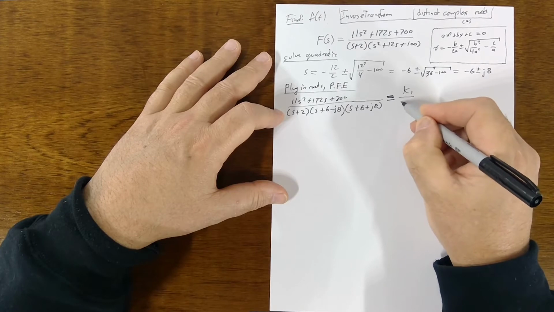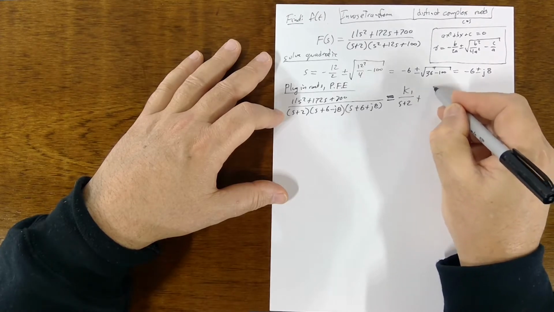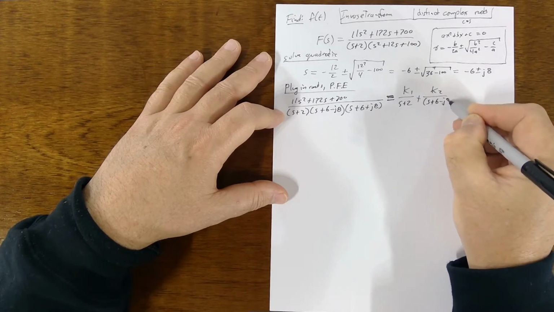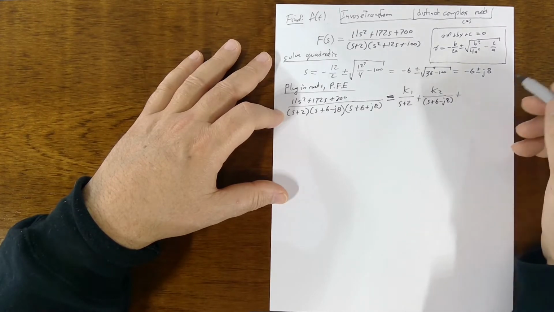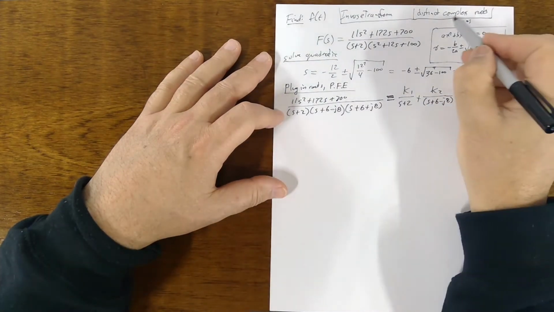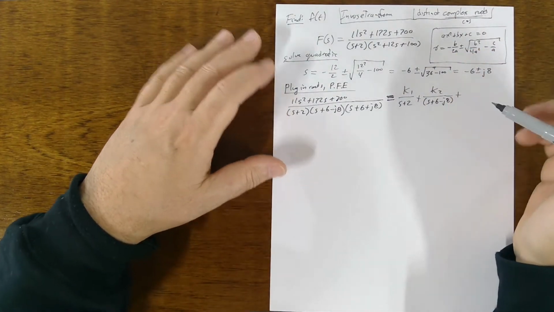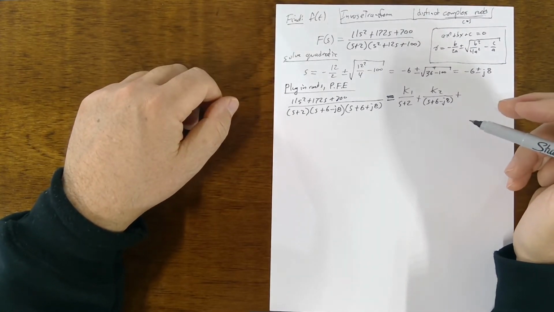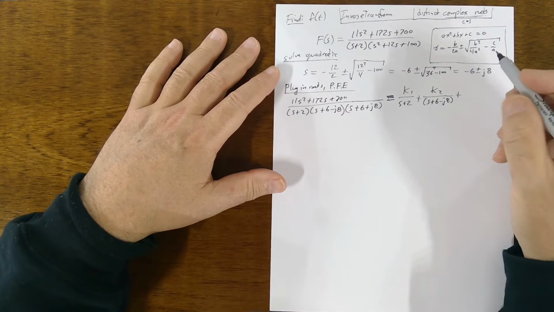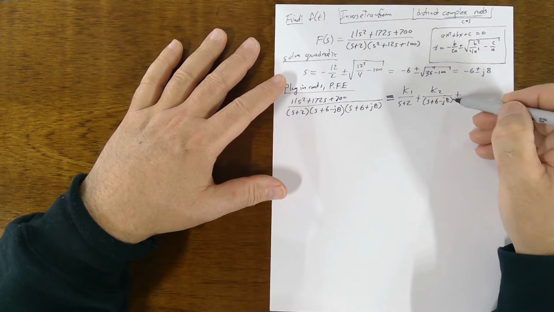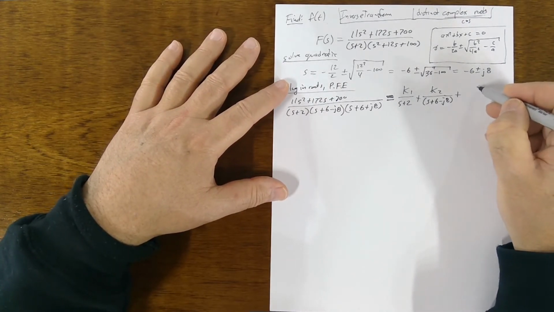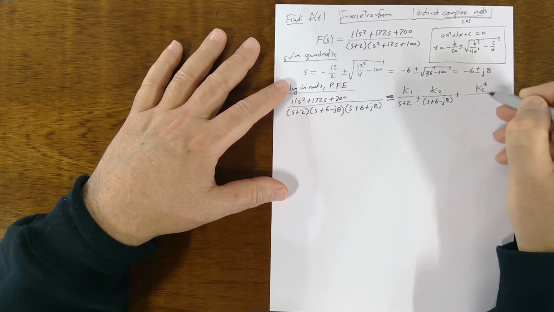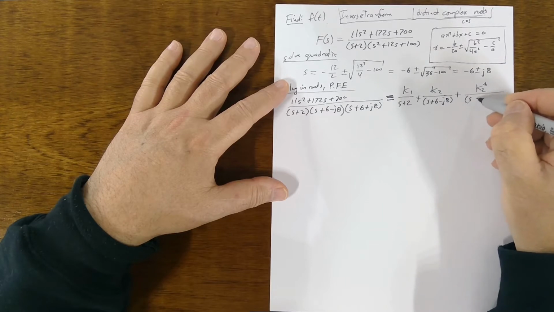So k1 over s plus 2 plus k2 over s plus 6 minus j8 plus, now we can take a little shortcut here because we're doing complex roots, and for physically realizable circuits, that is any circuit that you could actually build, we know that these complex roots will come in conjugate pairs, right? So this is kind of the thing you can do in engineering, is just ignore math that you can't actually build something from.